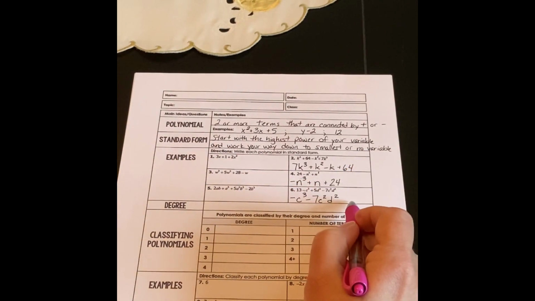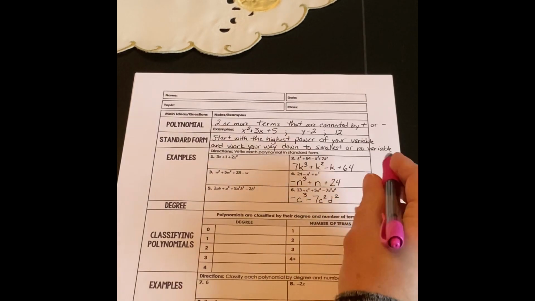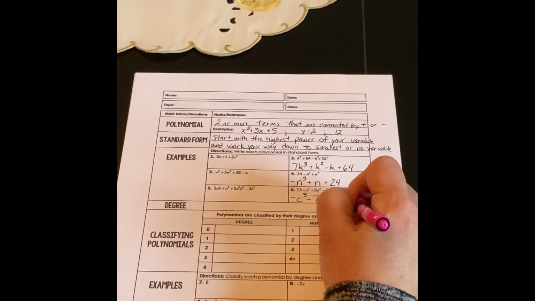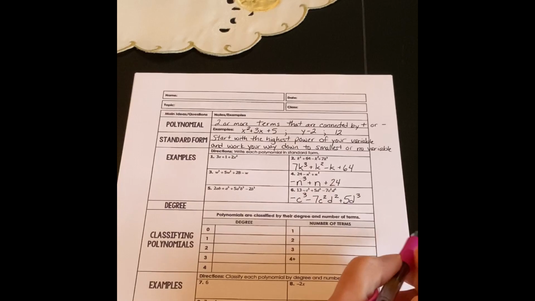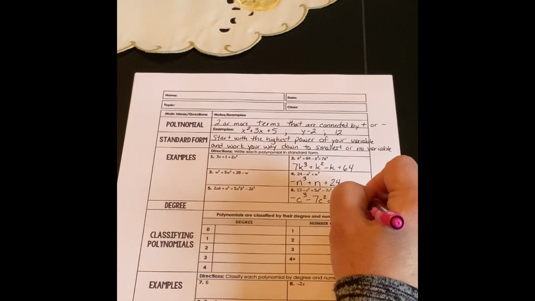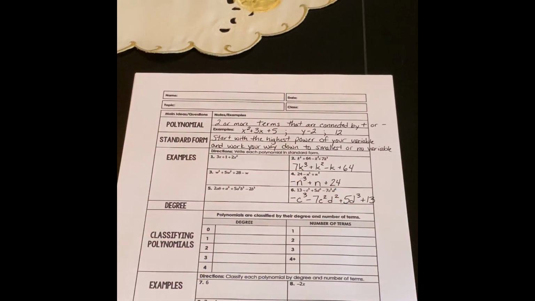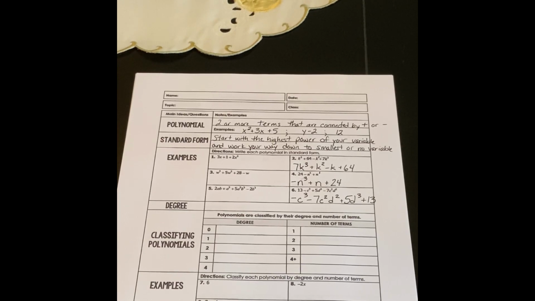Then I'm going to go back to my D that's left, which is a positive 5D to the third. And the last thing left is this positive 13, which has no variables at all. Okay, so that's just writing it in standard form. It's just customary for us to try and keep things in an order that's easy.